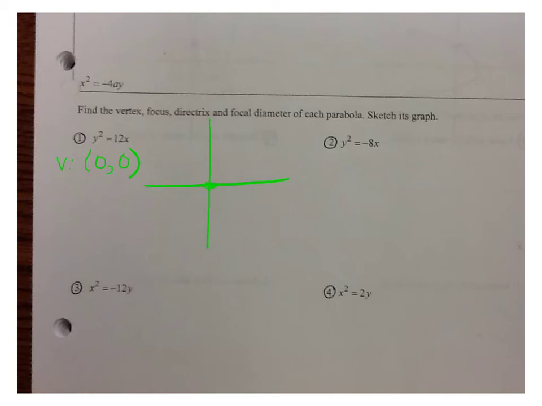This one should be pointing to the right. Now, this number in front of x, this 12, that's our 4a value. So if 4a is 12, a must be 3. That's going to be the amount I go from the vertex to the right and left for this parabola. So if I go a equals 3 to the right, 1, 2, 3, that would be the point where I put my focus point. And if I go 3 to the left, that vertical line would be my directrix.